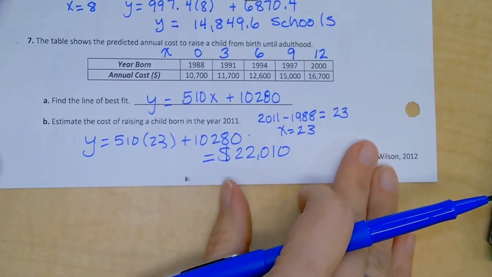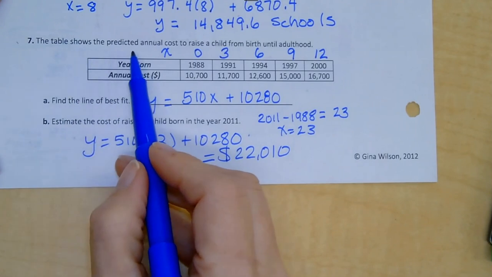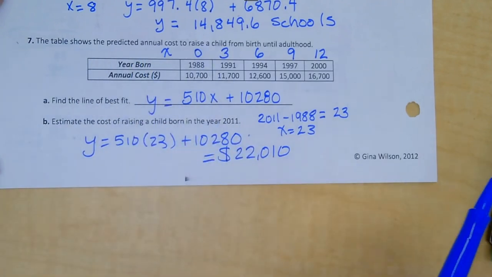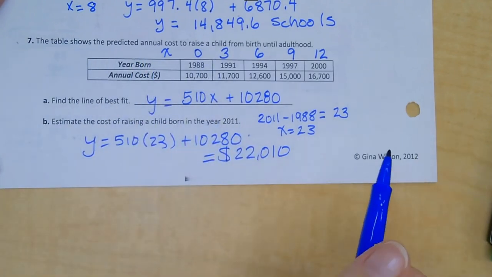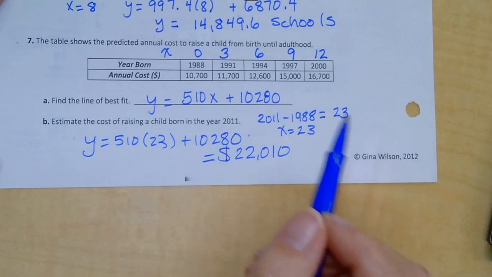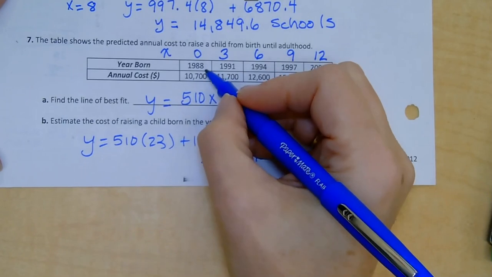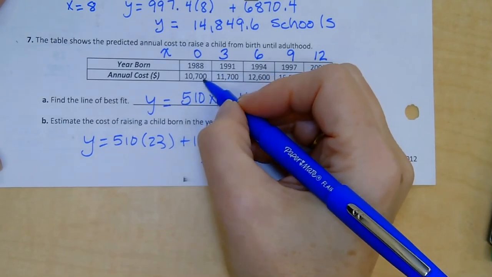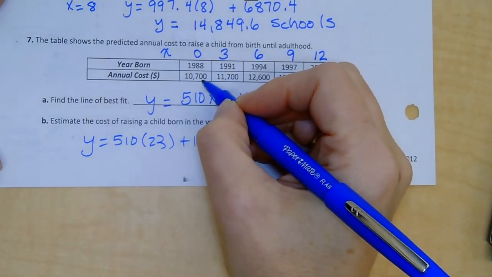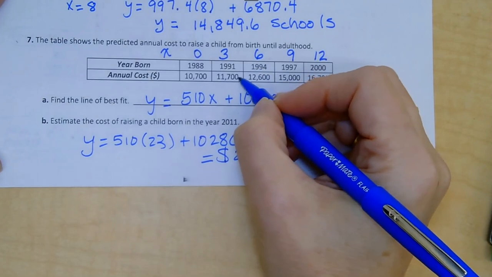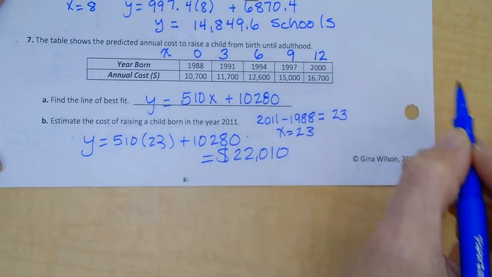Okay, so finally, we're looking at number 7. This table shows the predicted annual cost to raise a child from birth to adulthood based on the year that they were born. Right, so they say if you were born in 1988, it cost about $10,700 to raise you. Born in 91, it was a little bit more, $11,700, and it continues to increase as you see.